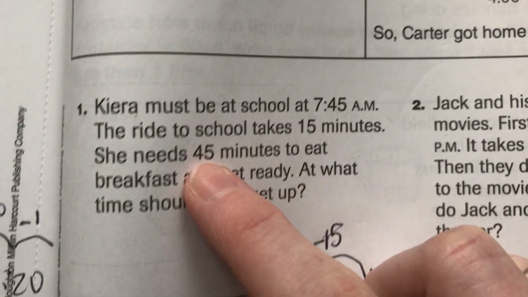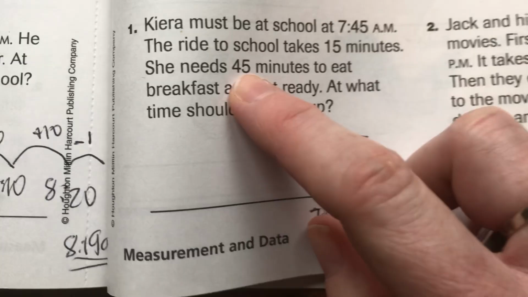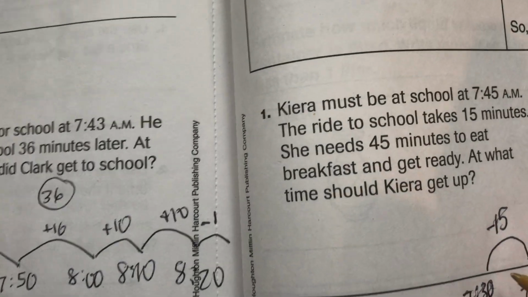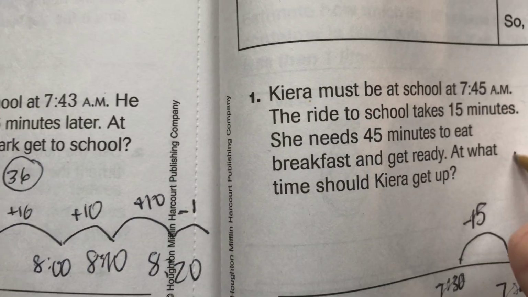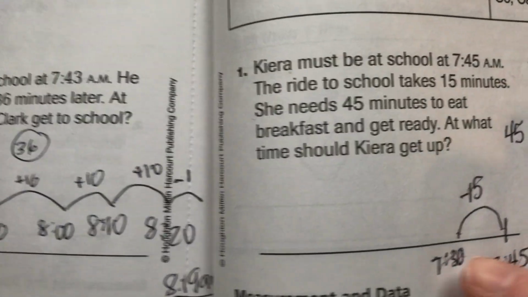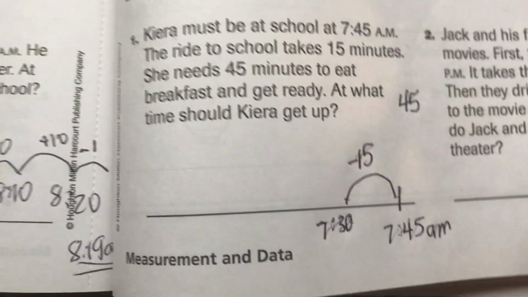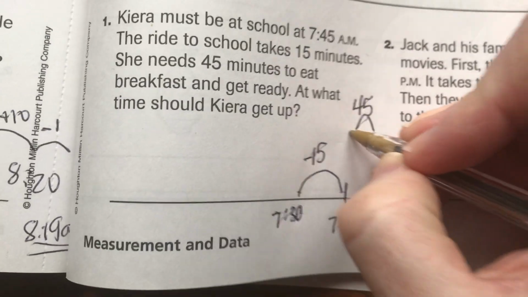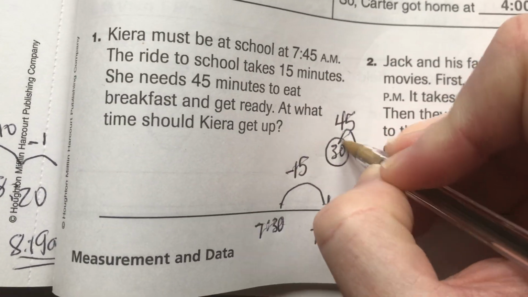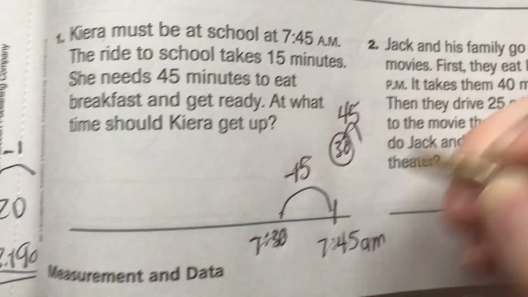However, it takes her 45 minutes to eat breakfast and get ready. So we're going to have to jump back again. So here, even though it's 45 minutes, I could see right here is 7:30. So I'm going to break my 45 minutes apart into a number bond. The 30 minutes will take me to jump back to the closest hour.